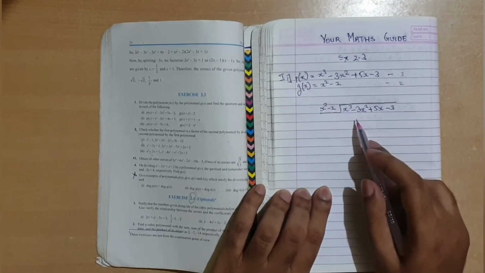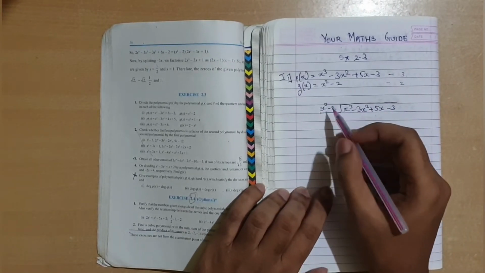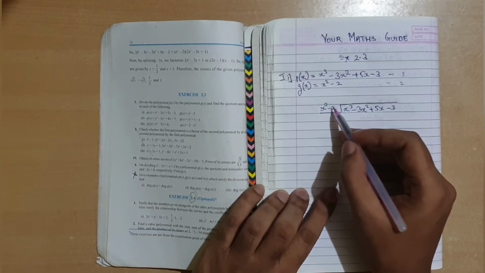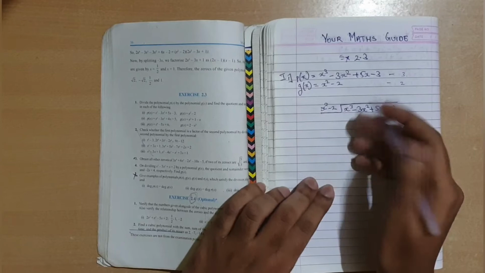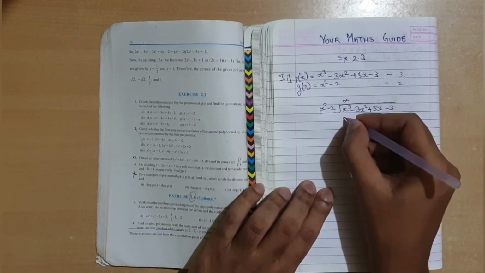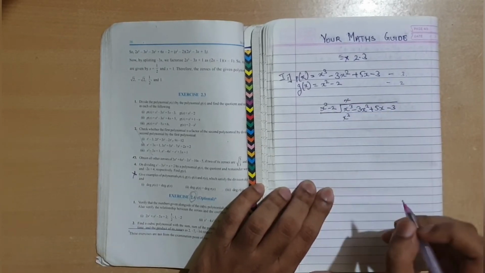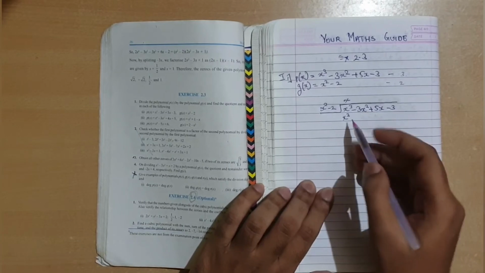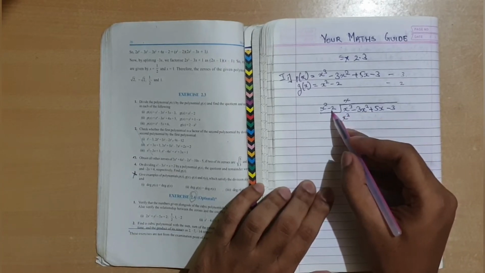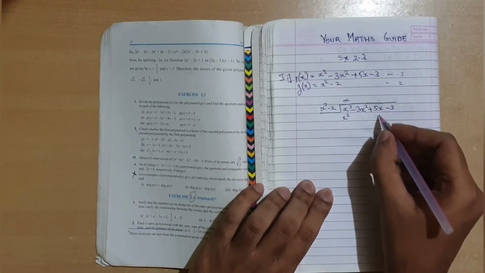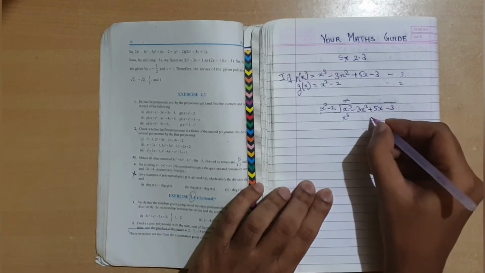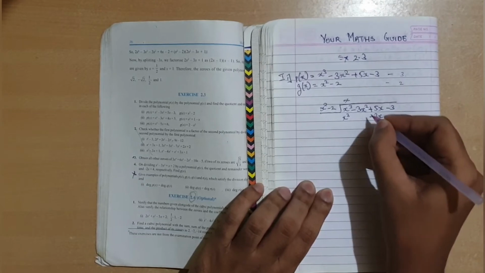So how are you going to divide this? It is simple guys, you just have to see this term and this term. So x square into x will be x cube, that is all you have to do. Then minus 2 into x will be minus 2x, you have to write it below 5x, below the same power.